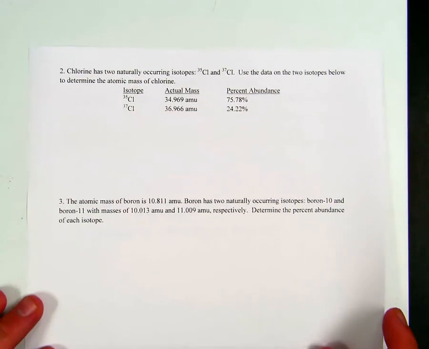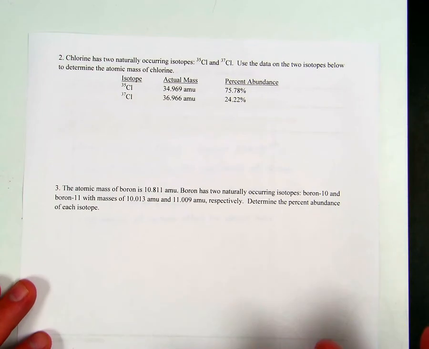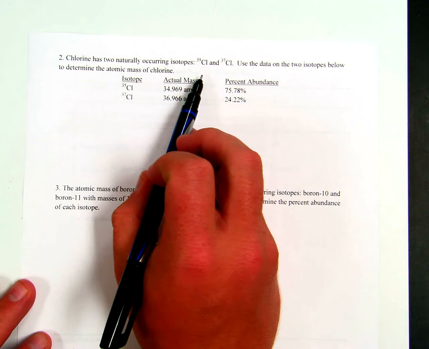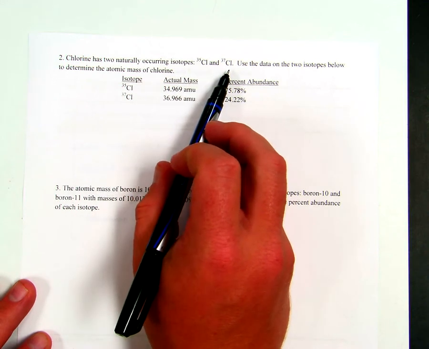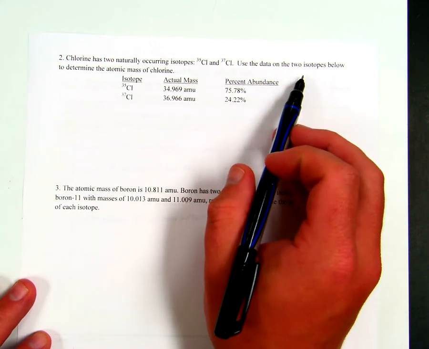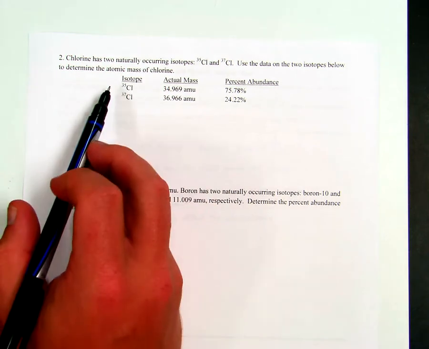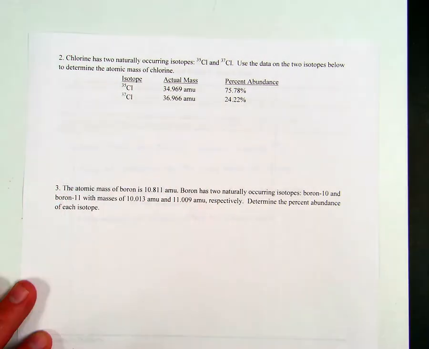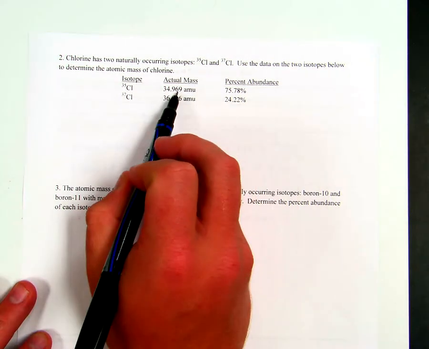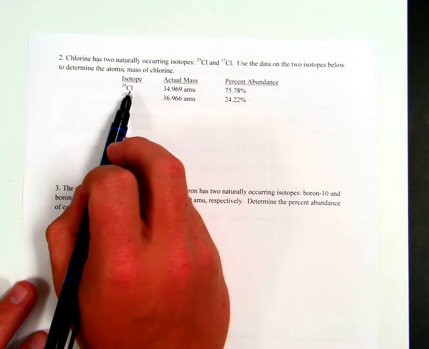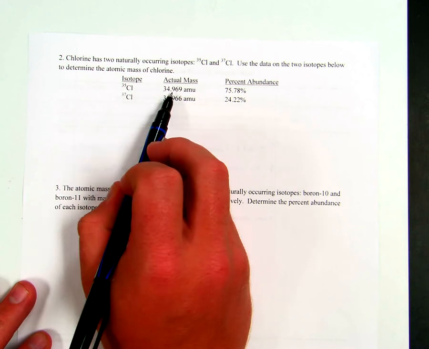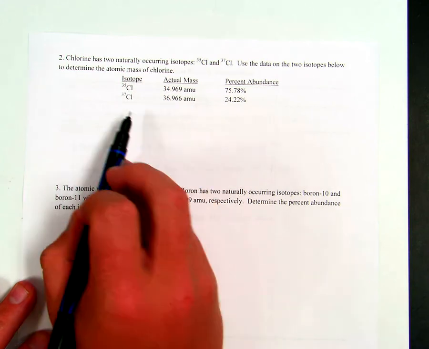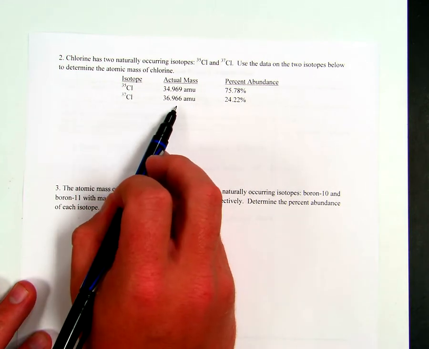Alright, this is example problem number 2. We're told chlorine has 2 naturally occurring isotopes, chlorine-35 and chlorine-37. And it asks us to use the data below on the 2 isotopes to determine the atomic mass of chlorine. So here are 2 isotopes, chlorine-35 and chlorine-37. And we're given the actual mass of these isotopes. The actual mass of chlorine-35 is 34.969 AMUs, 37 is 36.966 AMUs, and we're given the percent abundance of each.